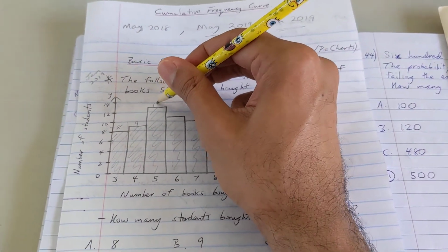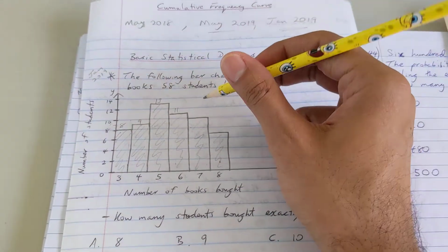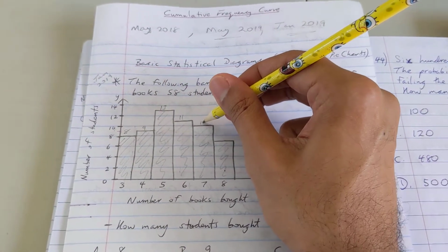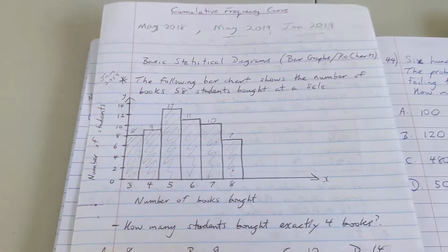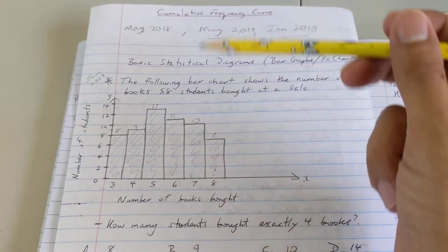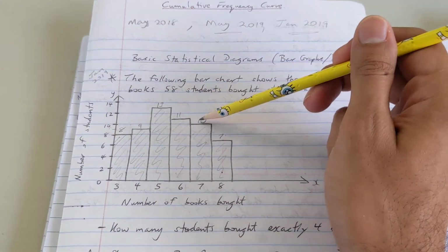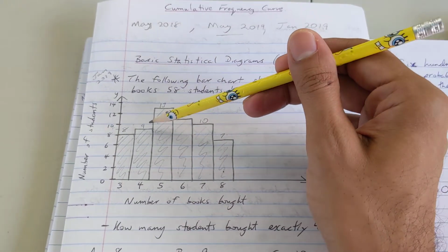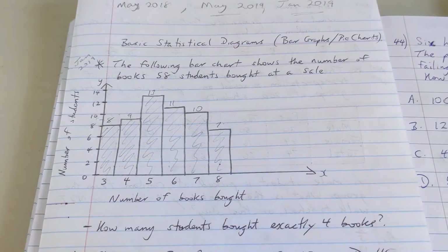Again, in between 12 and 14, 13 people bought 5 books. In between, 11 people bought 6 books. 10 people bought 7 books, and in between, 7 people bought 8 books. And if I was to add up all of these, it should give me 58. I'm just doing a quick check to show you. 13 add 7 is 20, 30, 41, add 9, 58. So it is adding up to the 58 students that we were supposed to have.